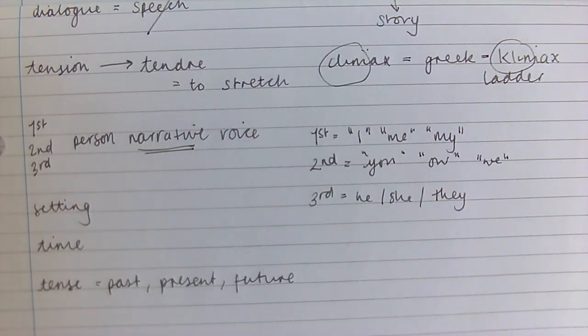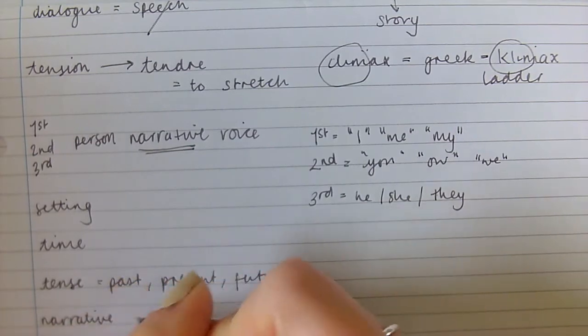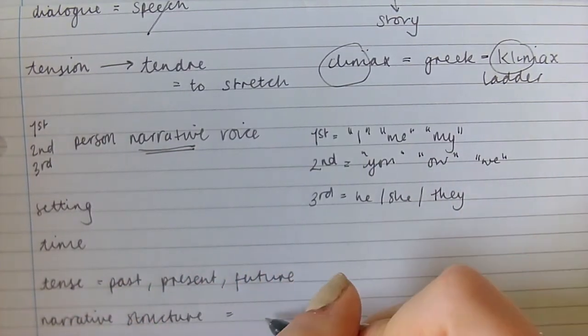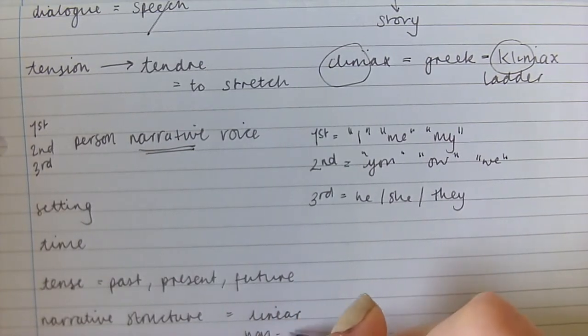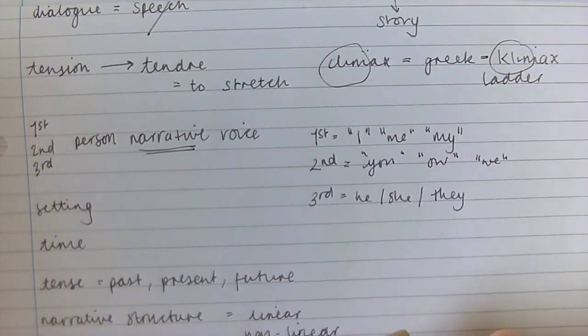You might want to think about narrative structure. Now, narrative structure, there are 3 types. You have linear, you have non-linear, and you have cyclical.